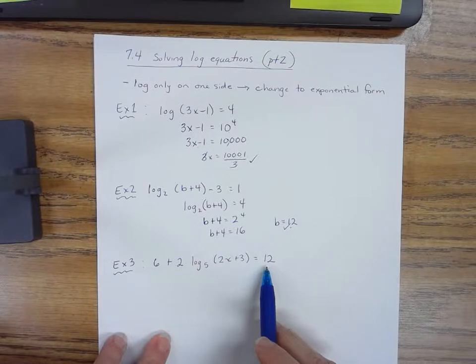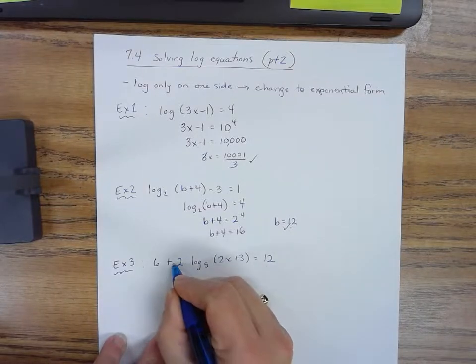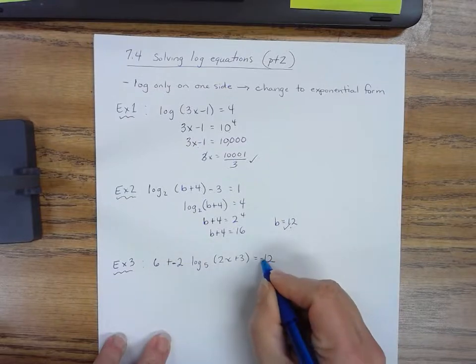First off, let's make it more interesting. Let's make that a negative 2 and a negative 12.